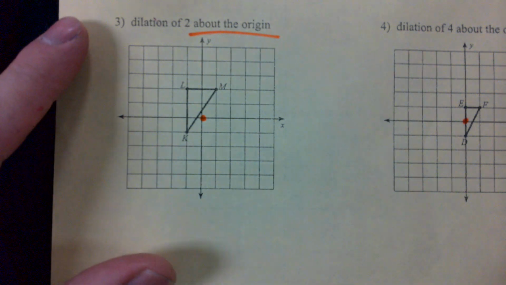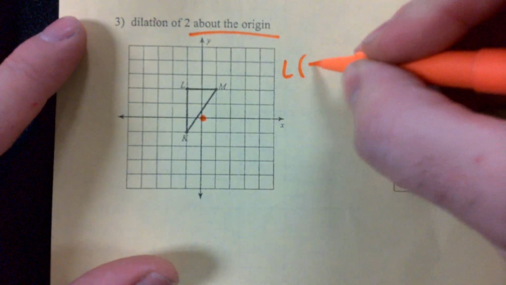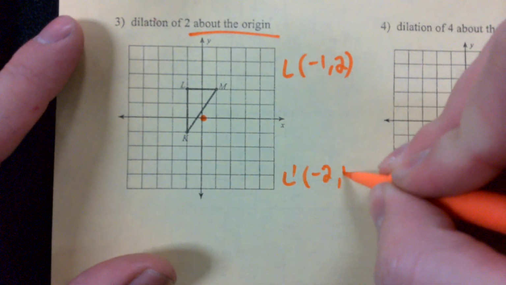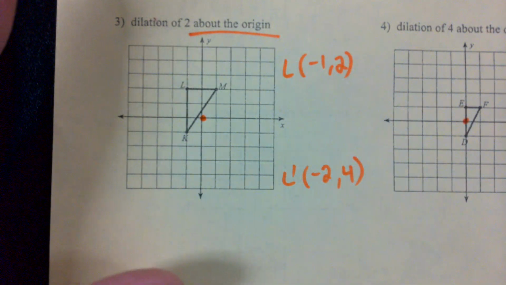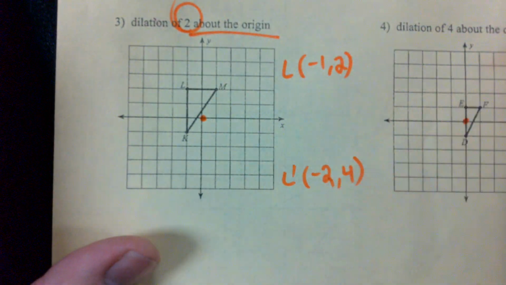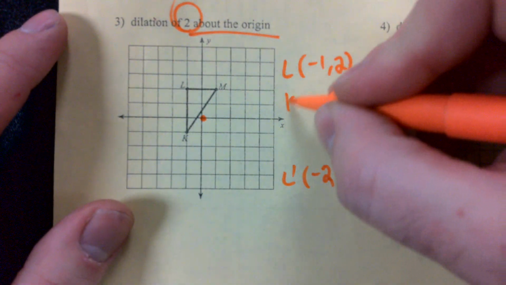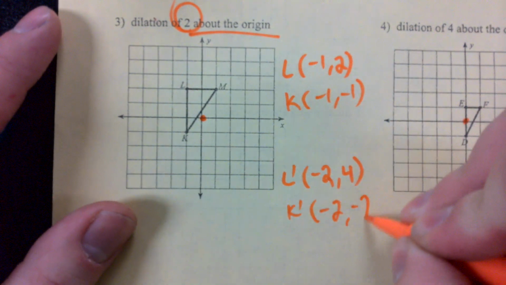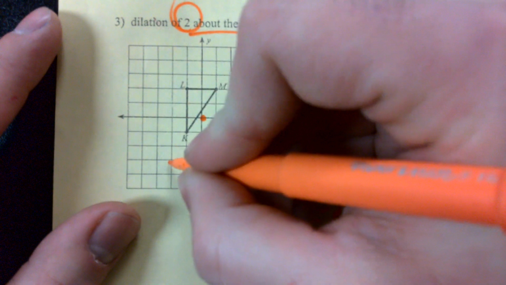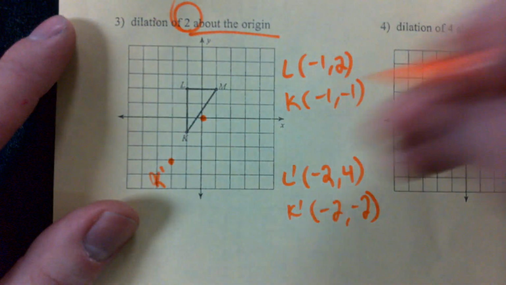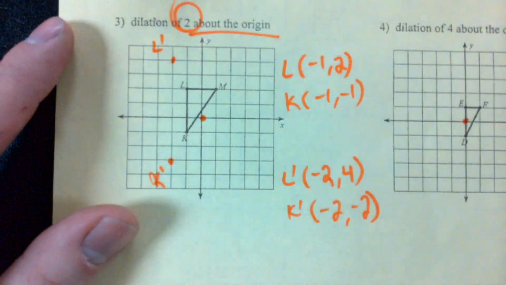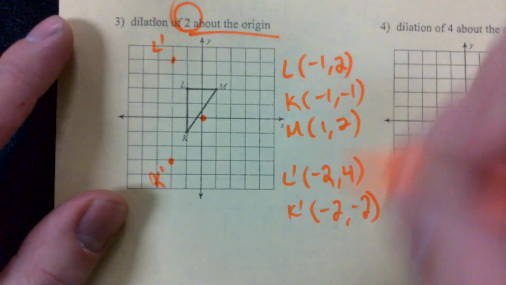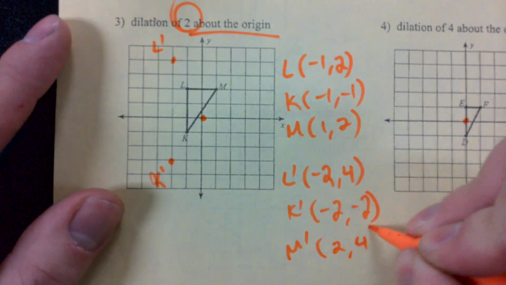But let's take a look at what happens on number 3 when we dilate again by a scale factor of 2. L is at -1, 2. So L prime is going to be at -2, 4, right? We just multiplied both those numbers by 2 because that's the number given to us. Point K is at -1, -1. So K prime will be at -2, -2. There's K prime. L prime was up here. And M is at what? 1, 2. So M prime will be at 2, 4.